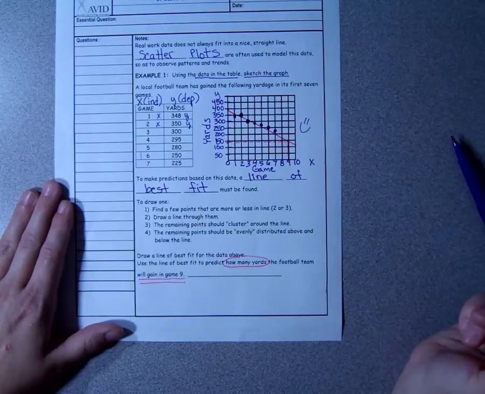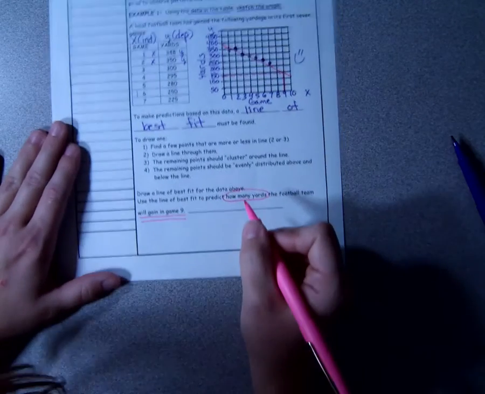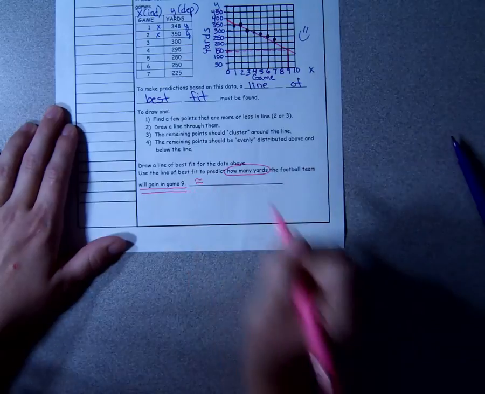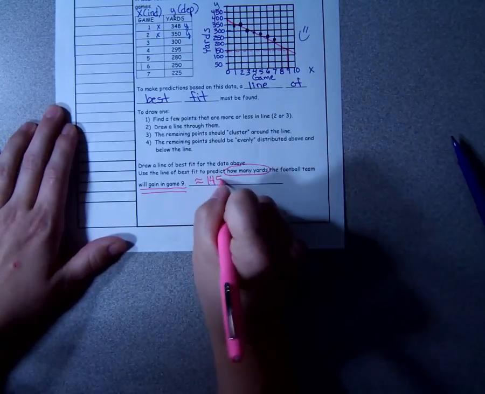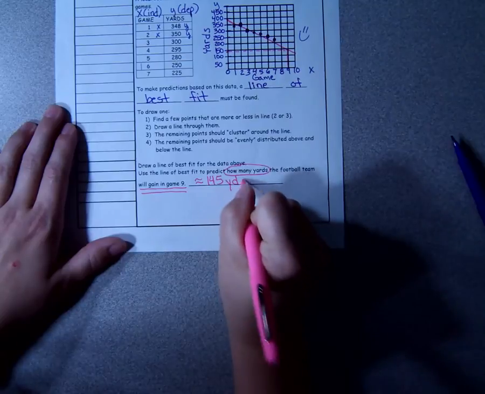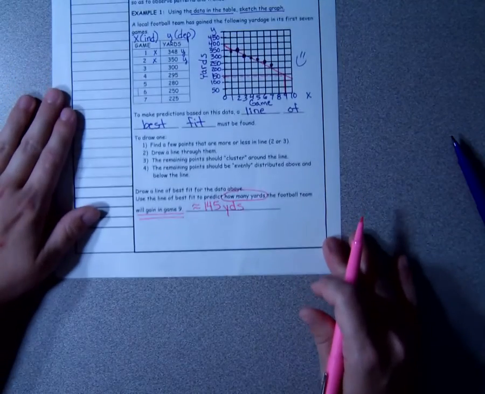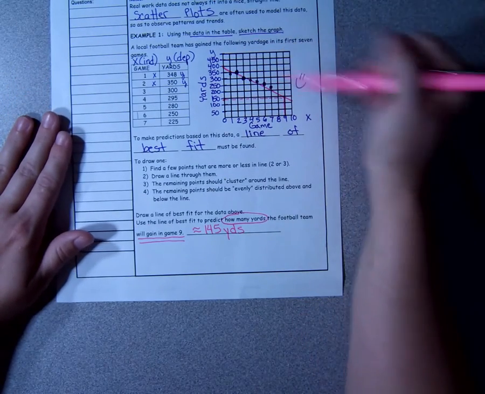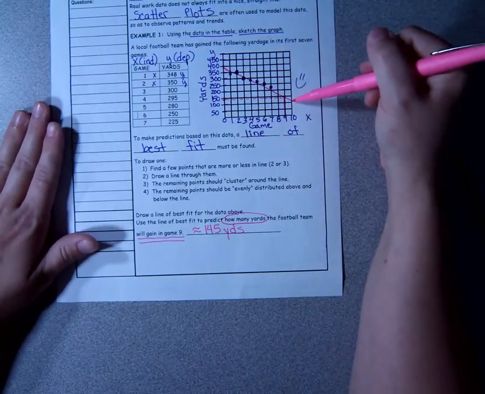Anybody have an idea about what that would be? Maybe 145? So, this little symbol I'm about to write stands for approximately. It's two little squiggles. So I'm going to say approximately 145 yards. So what a line of best fit does is it allows you to make guesses on what's going to happen down the road. What could happen in game 10?